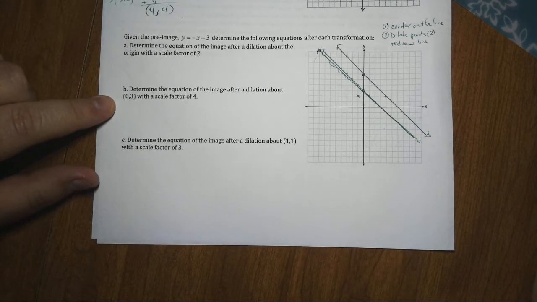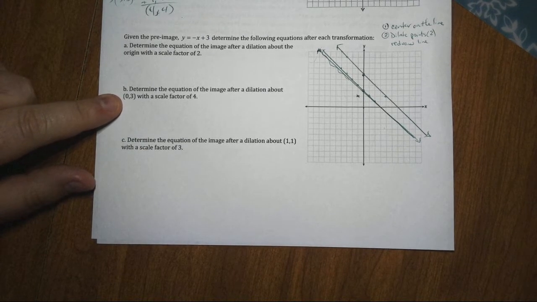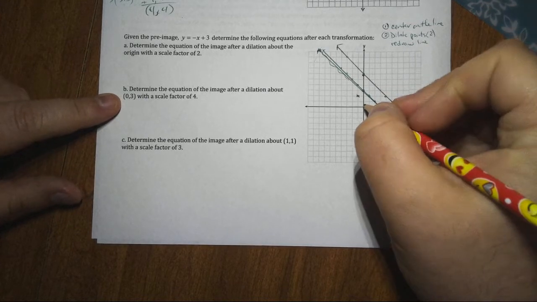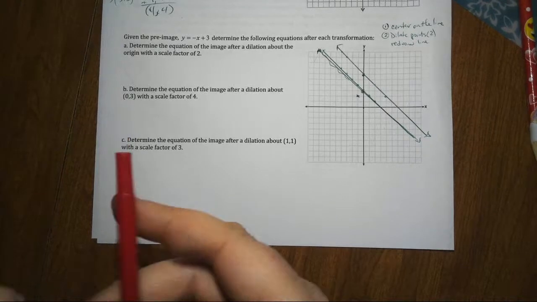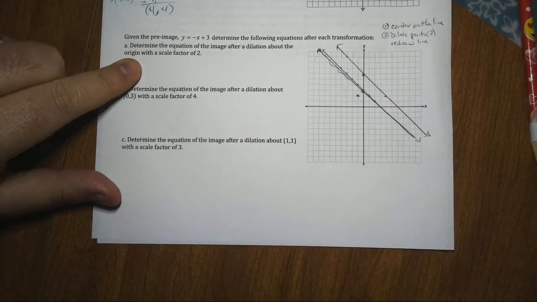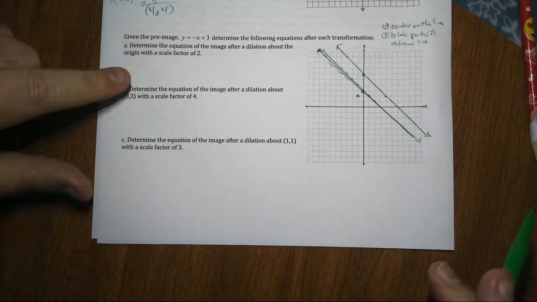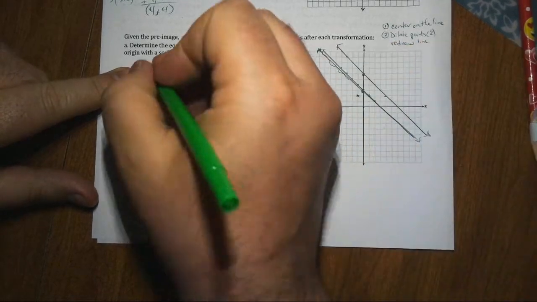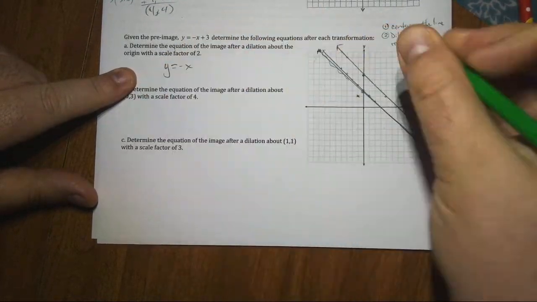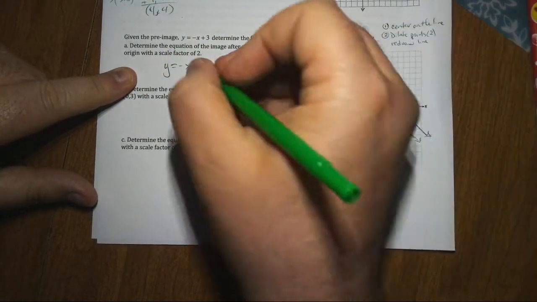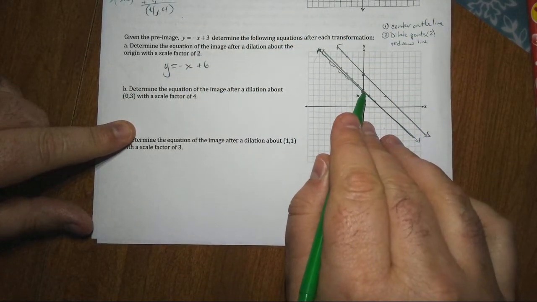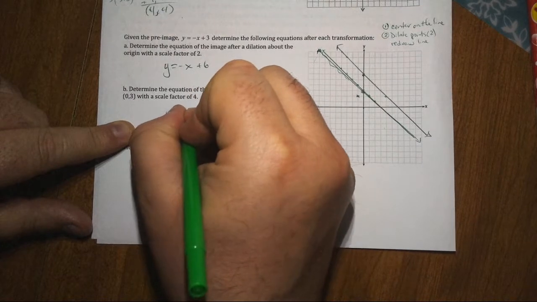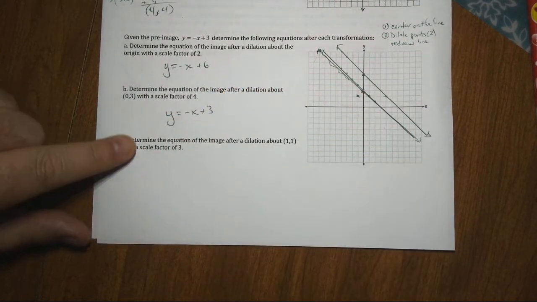Determine the equation of the image after the dilation about 0, 3 with a scale factor of 4. And remember, we need the equation here. The equation now is the same slope, so it's y equals negative x, but now the y-intercept is just increasing, so it's plus 6. This one is going through, the center is on the line. Remember, that doesn't change, so it's just y equals negative x plus 3.